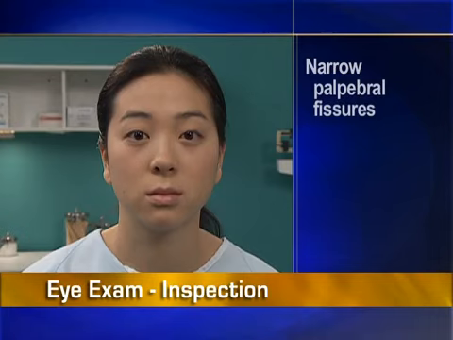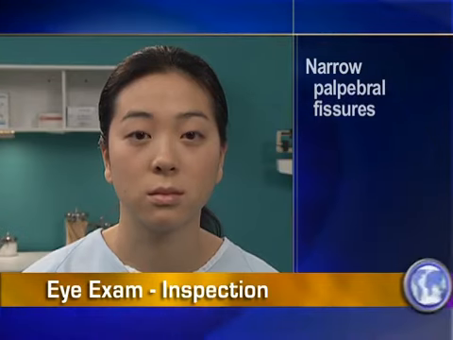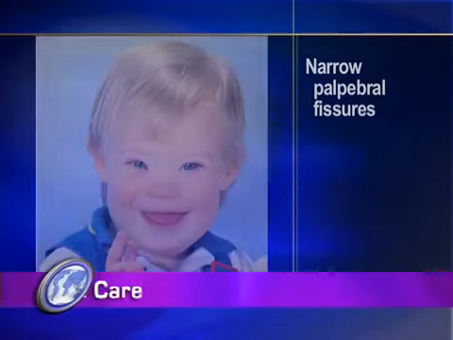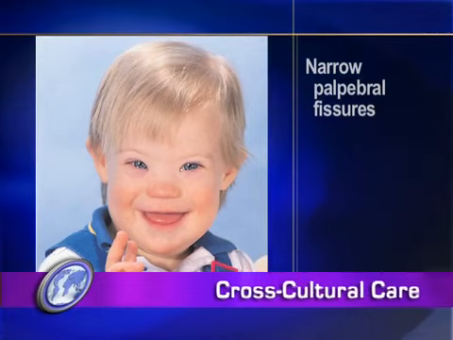The palpebral fissures may show racial differences. The narrow palpebral fissures that are normal in Asian people may signal Down syndrome in those from other races.